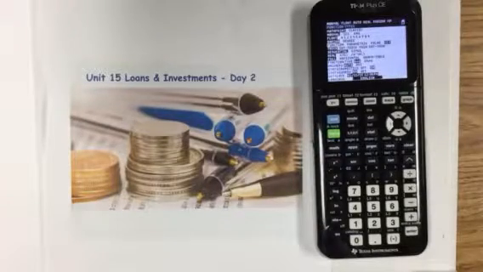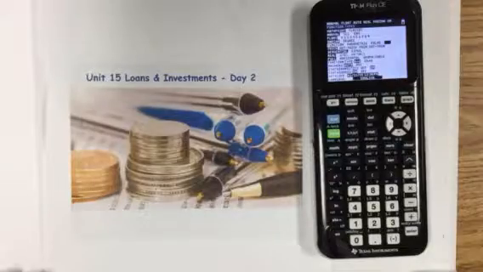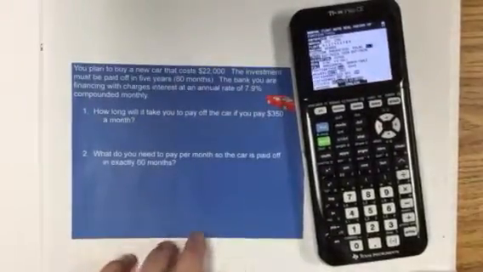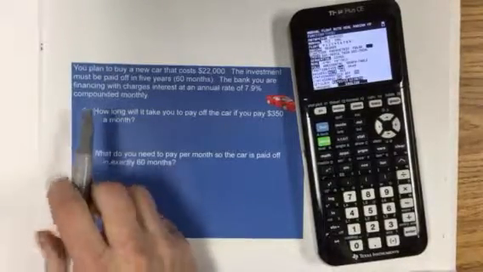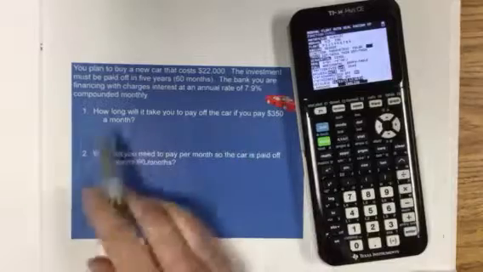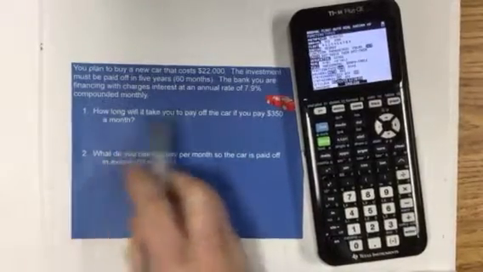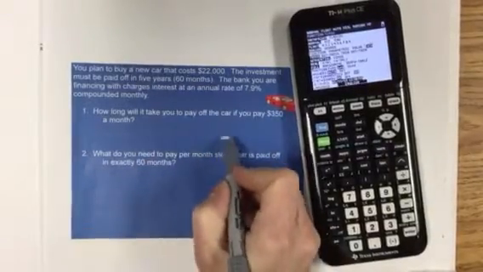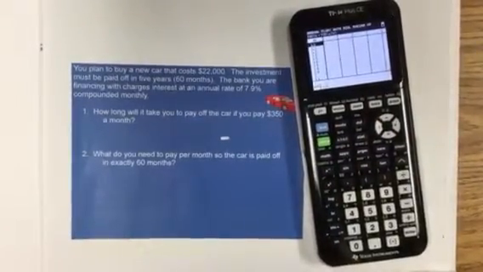Some questions about loans and investments can't be answered using the y equals screen on your calculator. For instance, if I plan to buy a car that costs $22,000 and I want to know how long it'll take to pay off the car if I pay $350 a month, but there's interest involved, I'd have to scroll till I get to a negative value in my table. And yeah, I don't want to do all that scrolling.